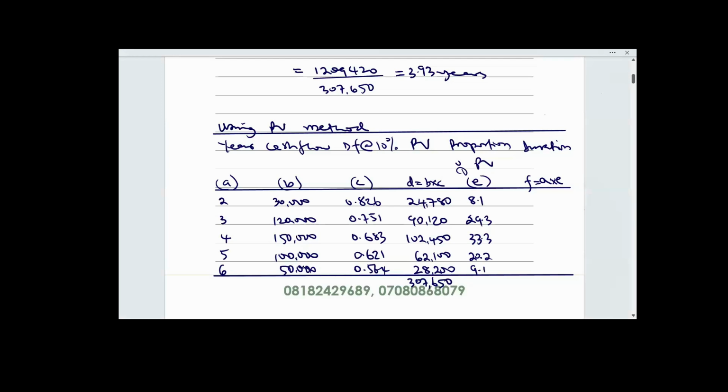You cannot have more than 100%. Due to our rounding, if you put 9.2, that will be 101%, so you can't have that. You need to restrict the last one to 9.1. Then, to get the duration, all I need to do is multiply the proportion with the number of years.